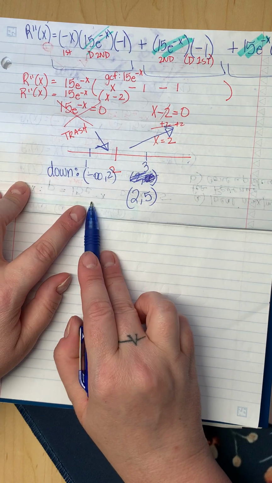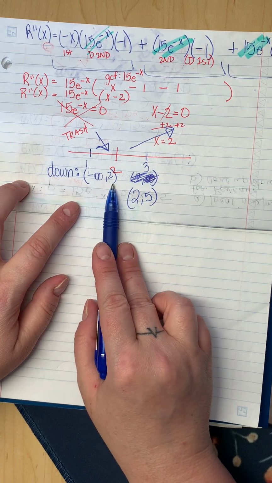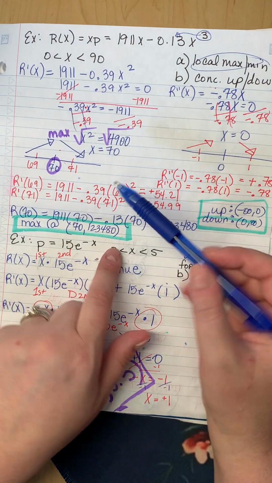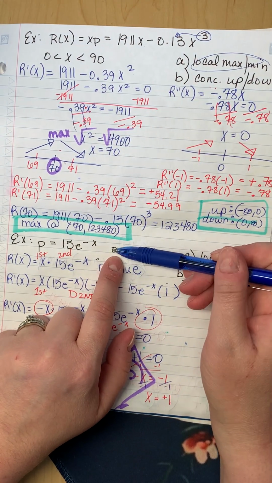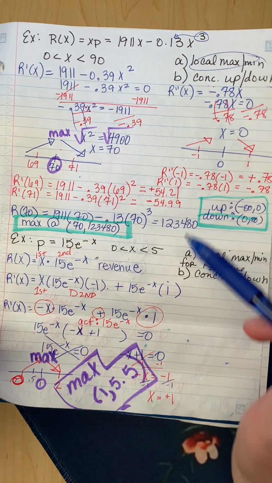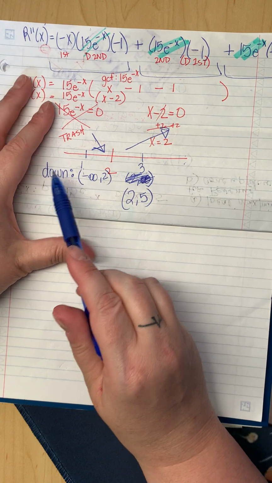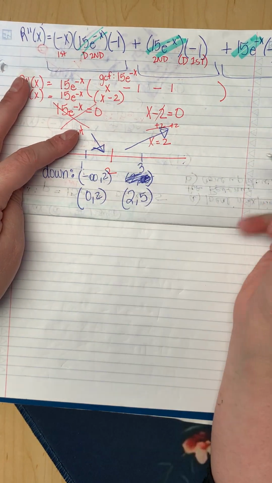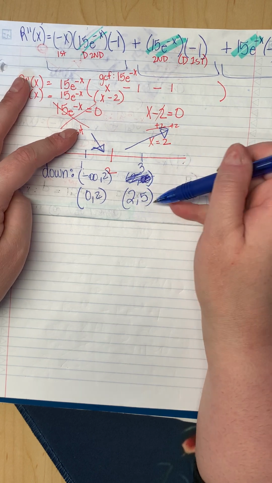Then on the concave down, instead of negative infinity to 2, I replace negative infinity with the number on the left, 0, because we're not supposed to go past 0. We're only supposed to be between 0 and 5. So we're concave down from 0 to 2, and concave up from 2 to 5.